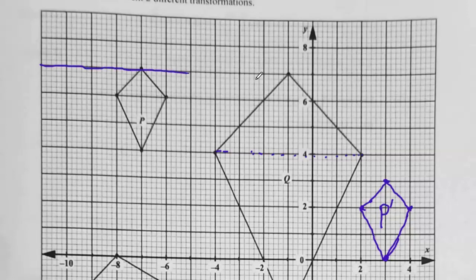And where these 2 lines intersect, that will be the center. So I can connect those 2 corresponding points, and if I connect 2 other corresponding points using a ruler, we can connect these with a straight line.